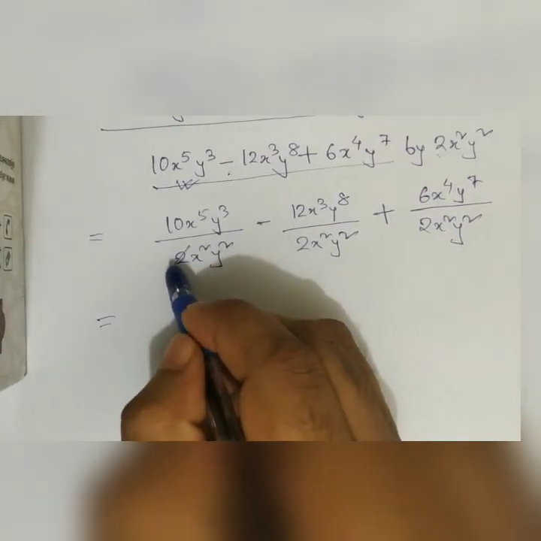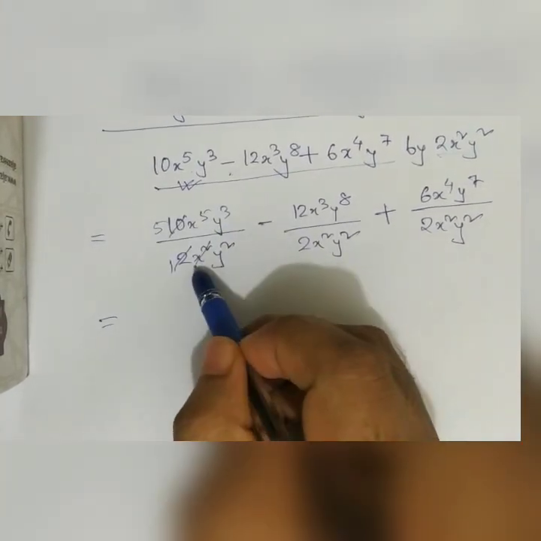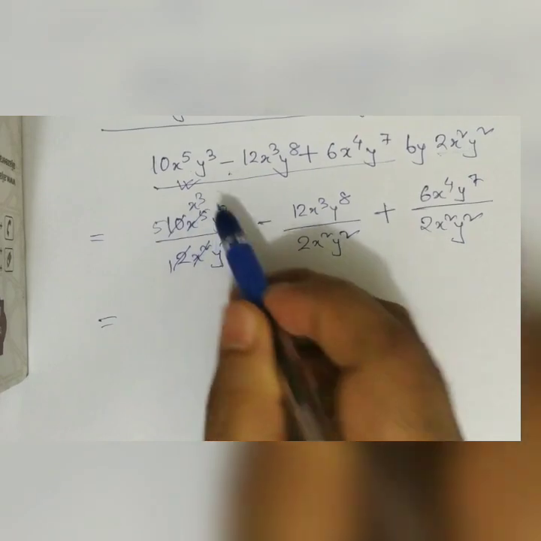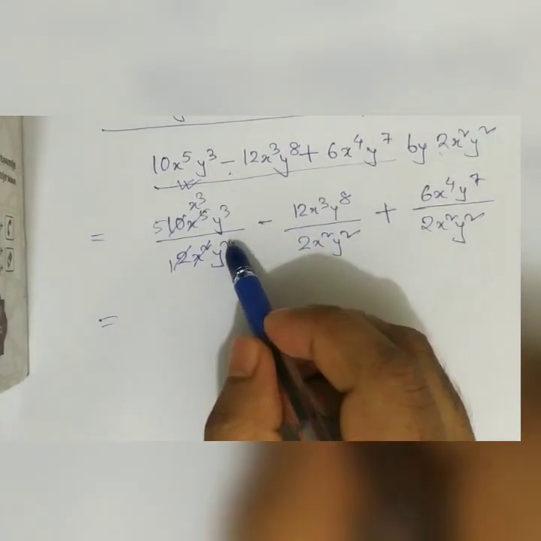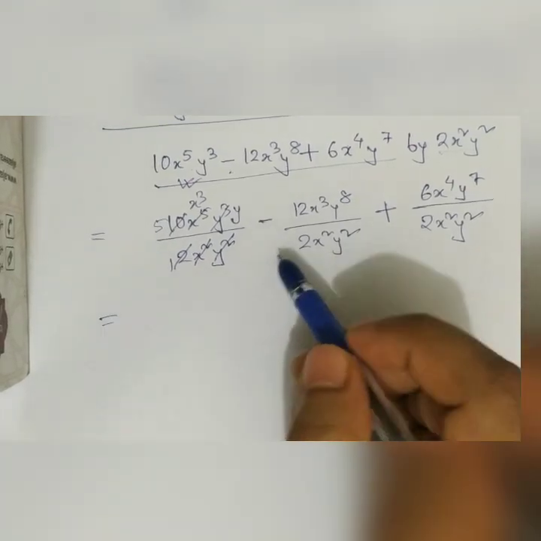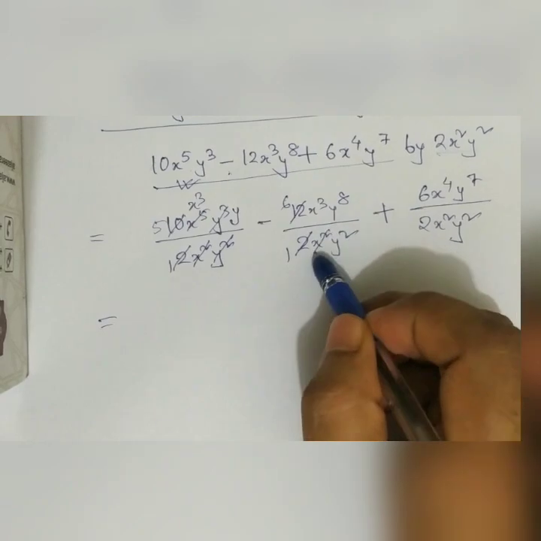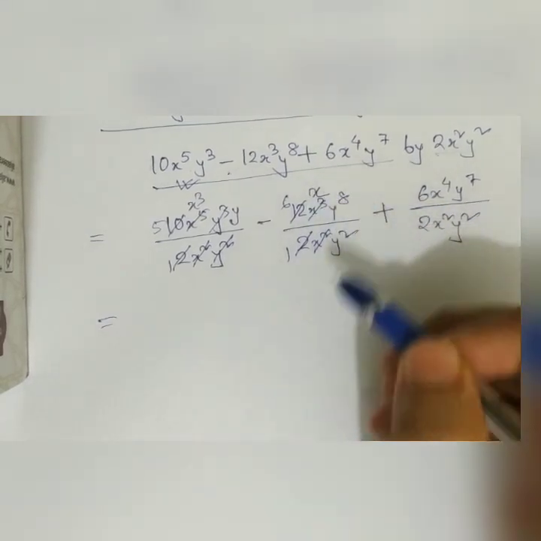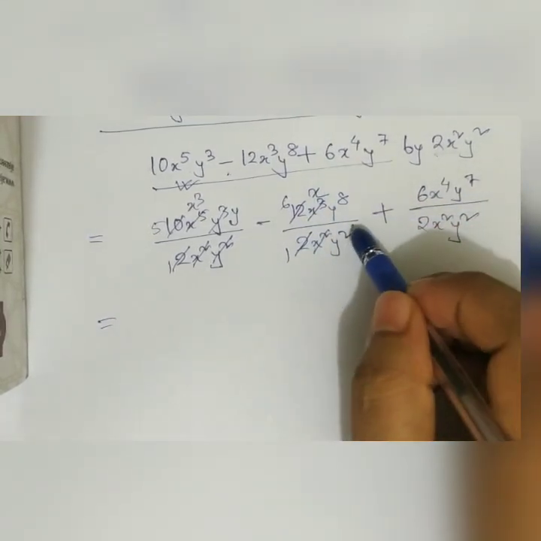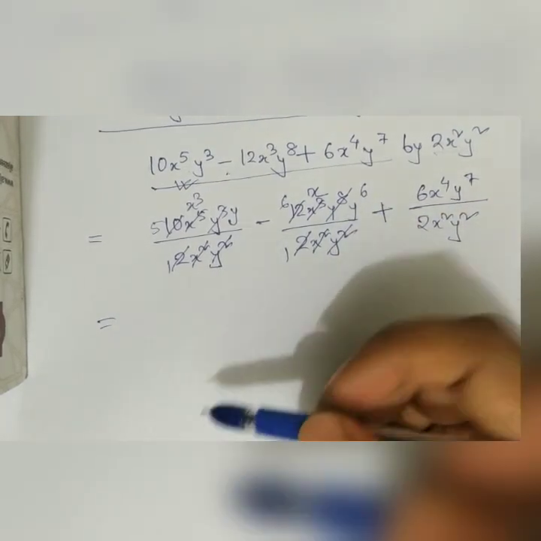So 10 divided by 2, 2 ones are 2, 2 fives are 10. x square, x^5, we write x cube, 5 minus 2 is 3, right? So y square, y cube, we write y over here. Similarly in this case 2 sixes are 12. x square, x cube, we write x over here, 3 minus 2 is 1. y square, y^8, write y to the power 6 over here.